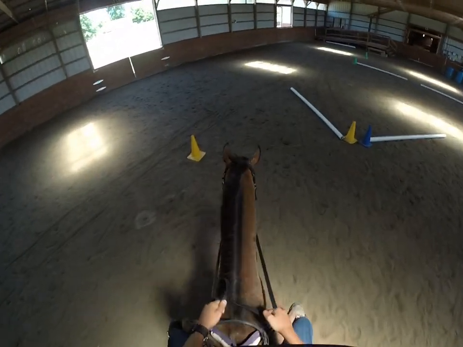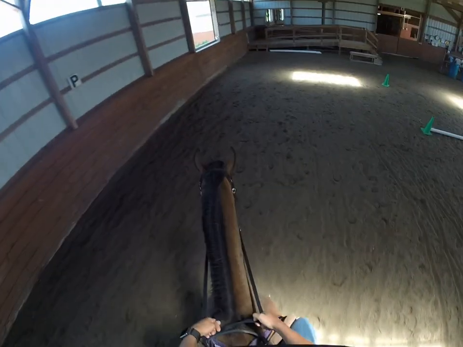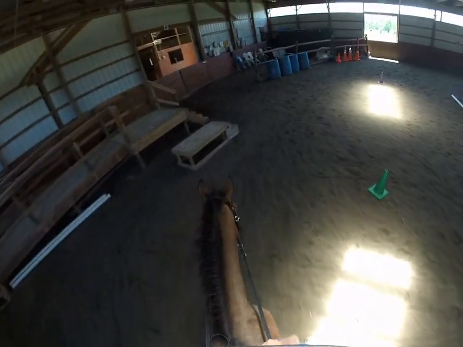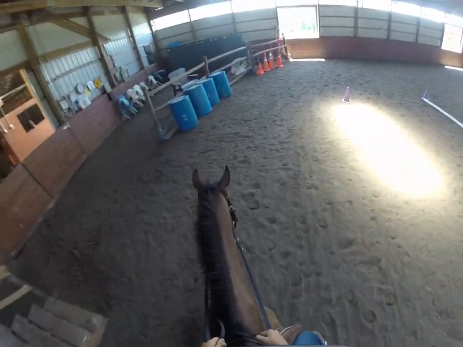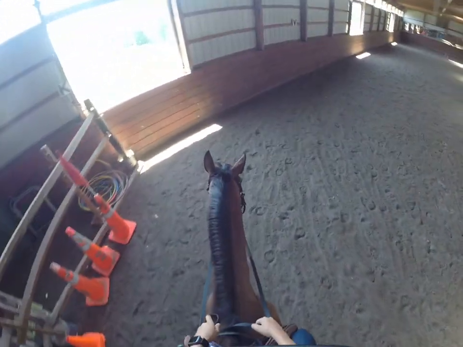twice between the yellow cones. So down, down, up, down, up, down, up, down, right back to posting. That's going to be the same thing in 2-point, except you might need to check your diagonal after you complete 2-point. So now we're matching the left shoulder.